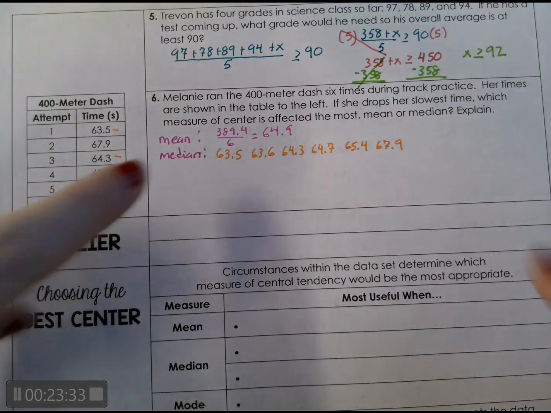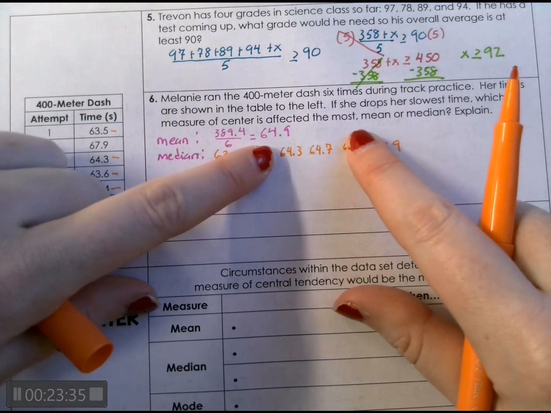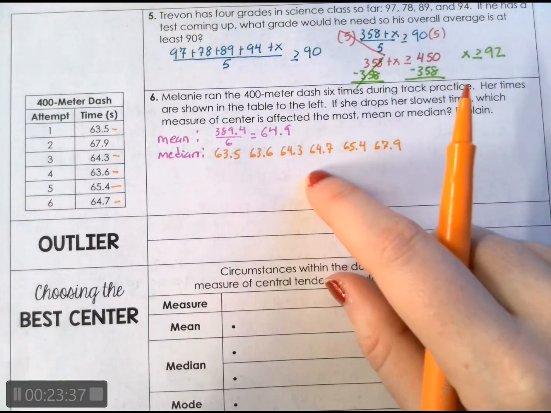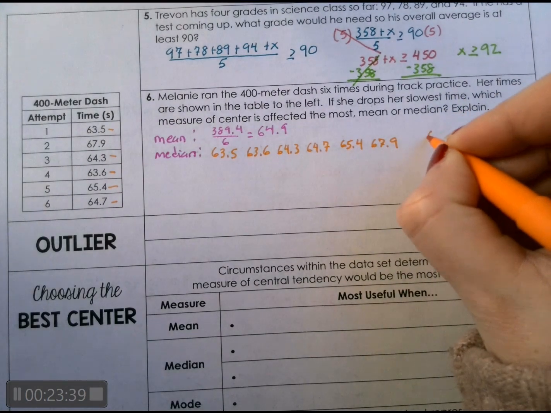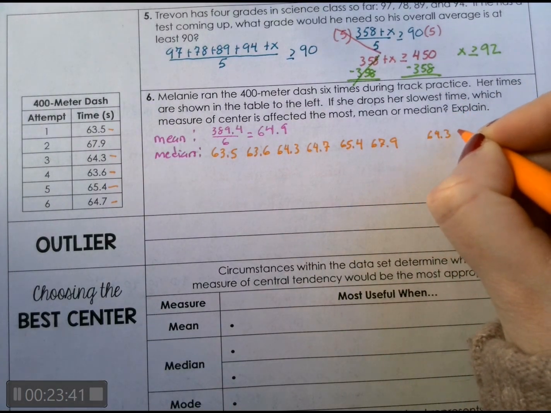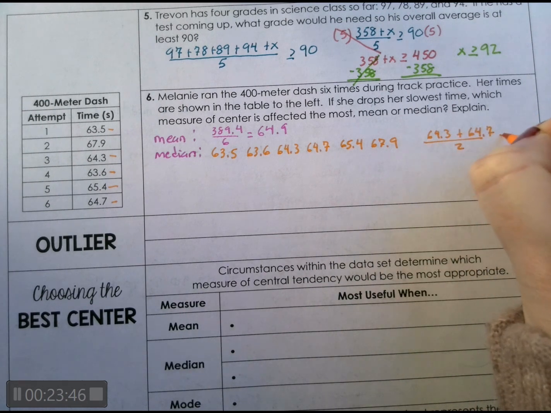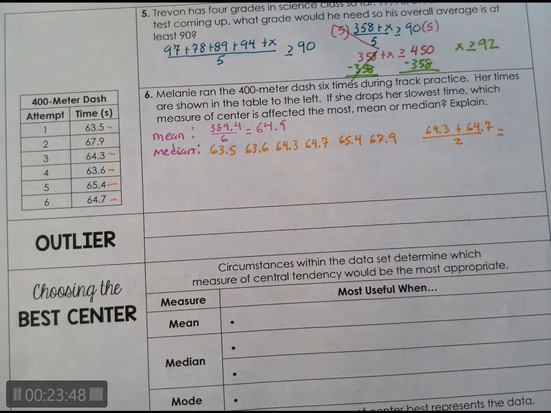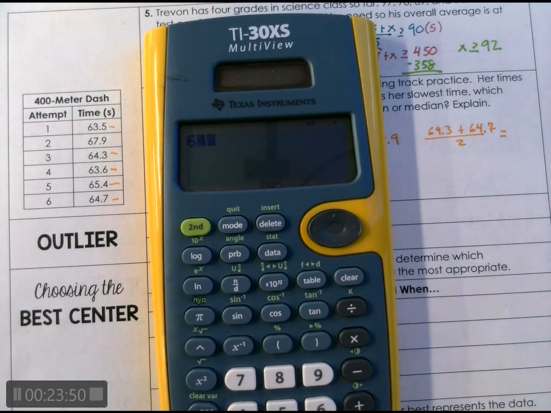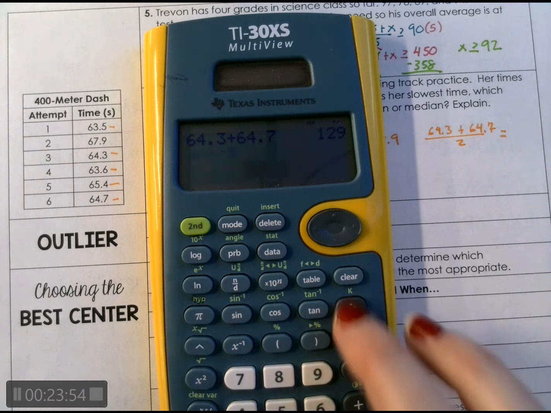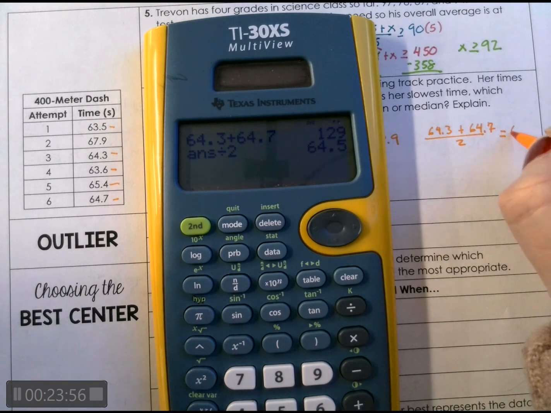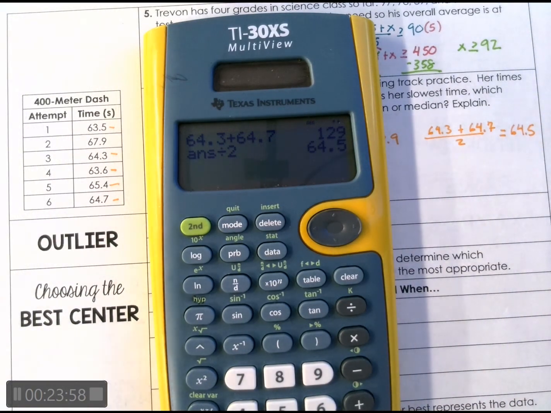And then we'll just figure out which one is in the middle. So we have 2 in the middle. So that's going to be 64.3 plus 64.7 divided by 2, which will give us 64.5.